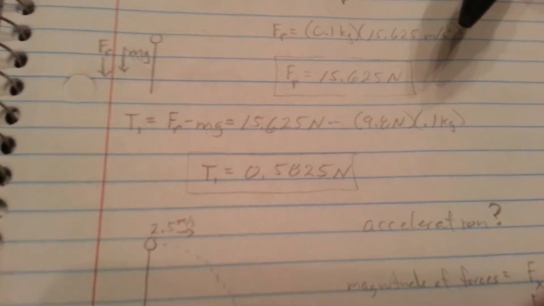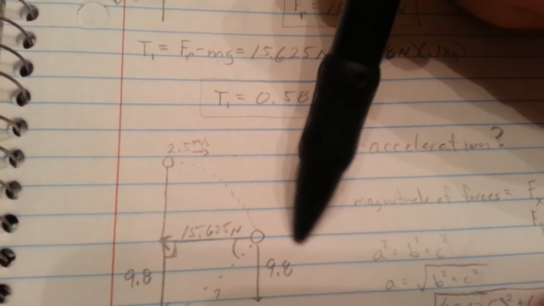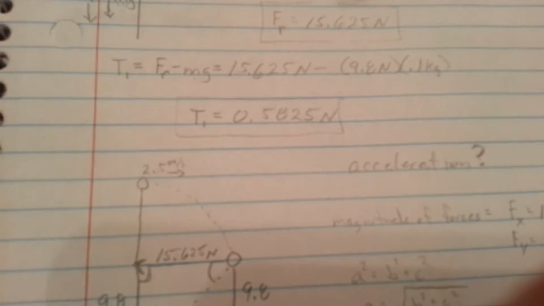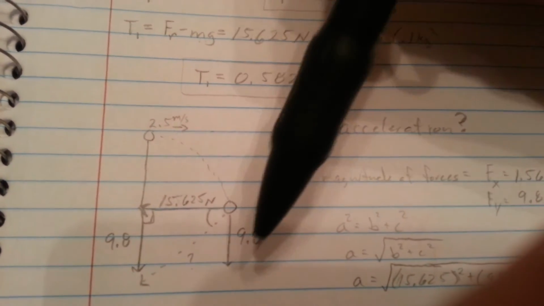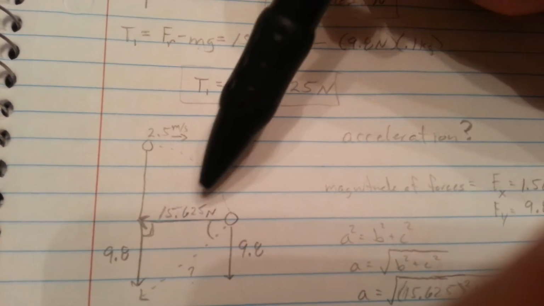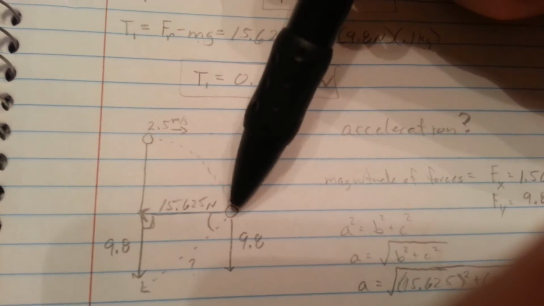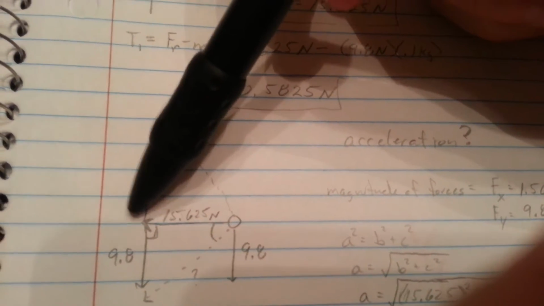Then for the second part, it asks for the acceleration of the mass whenever it's in position B, which is to the side here, and it says if tension remains constant. So the forces on this ball are just gravity in the downward direction, and the tension of this string, which will be going away from the ball toward the center.